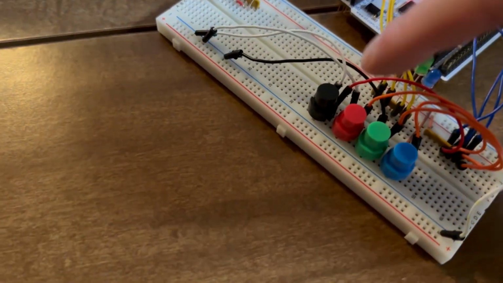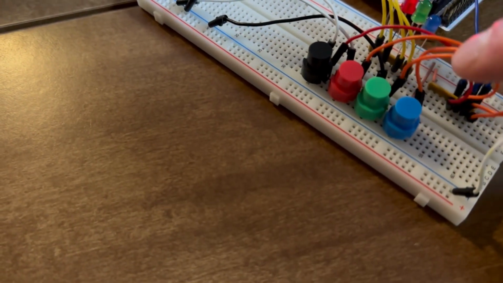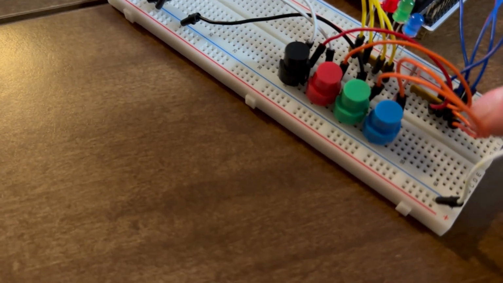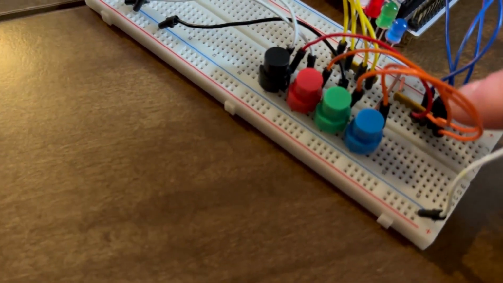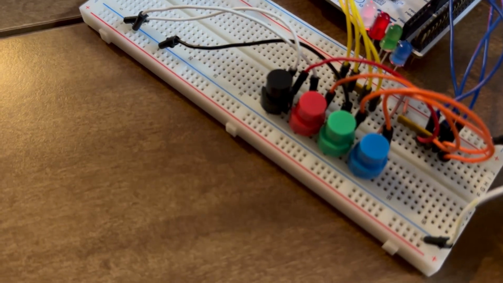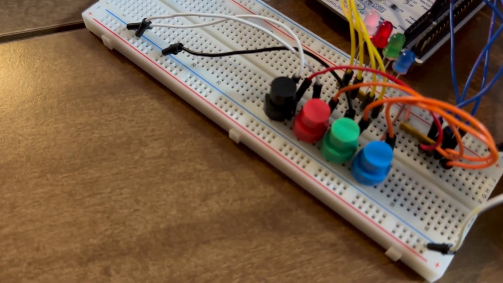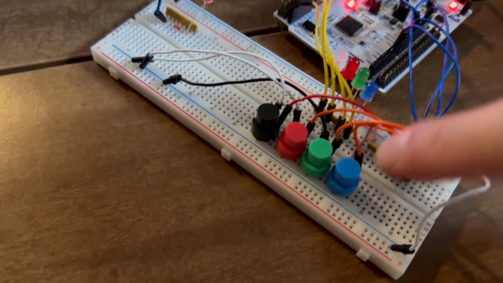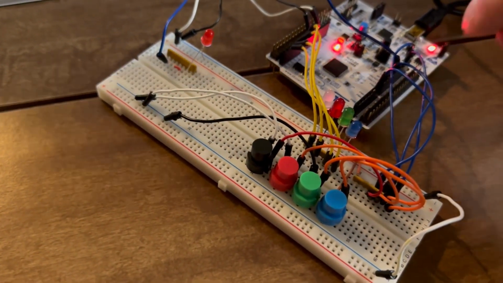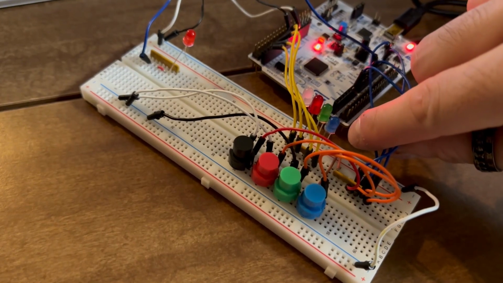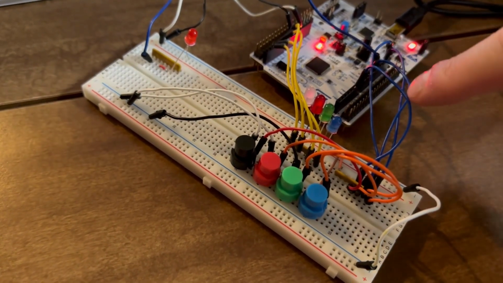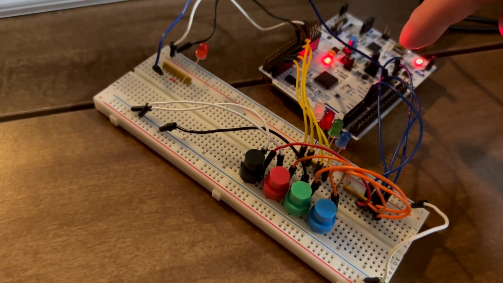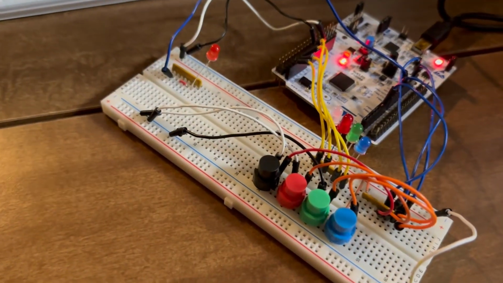And then the other side of the buttons, they are going through a 10k ohm resistor, and then they are going to the STM. So these are our inputs to the STM32, 4 wires over here. We will come back to these 4 wires later to describe what ports they are actually connected to.